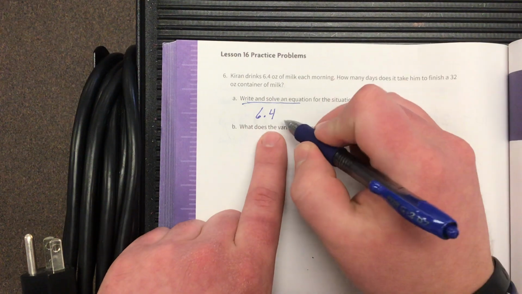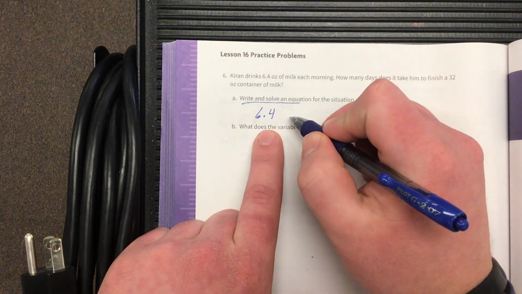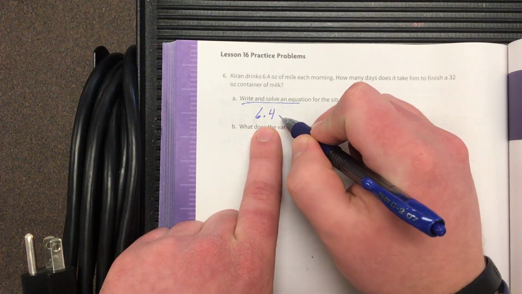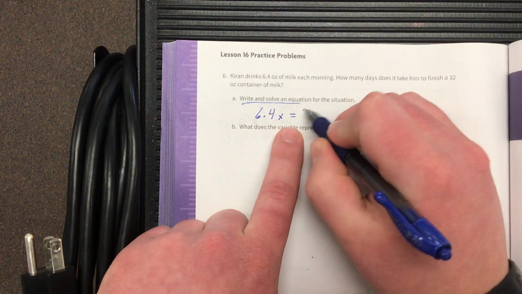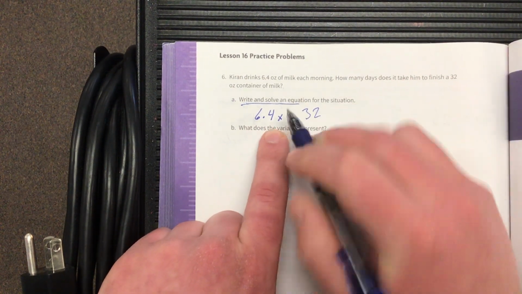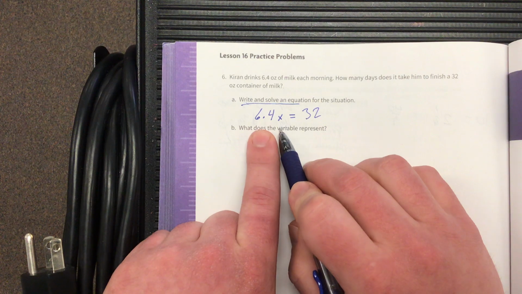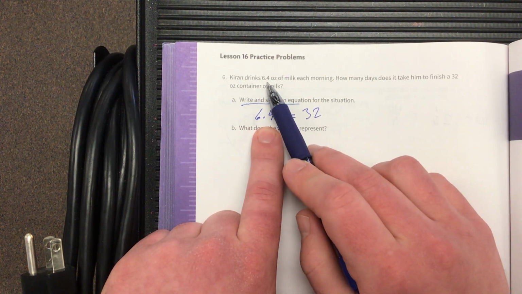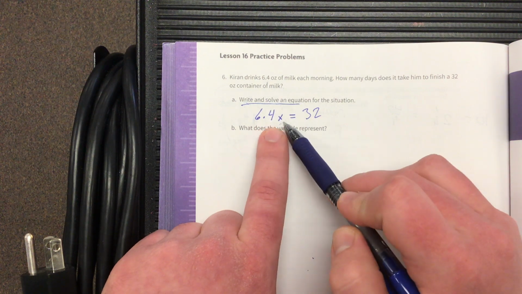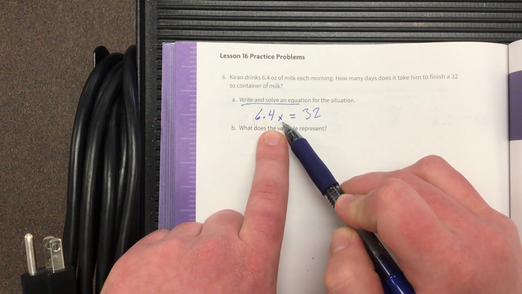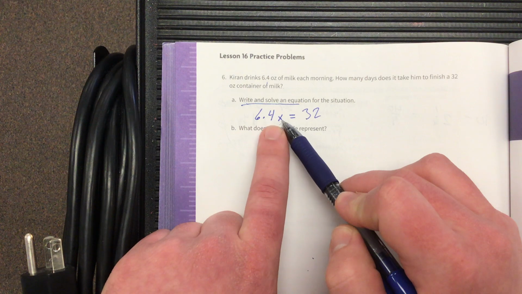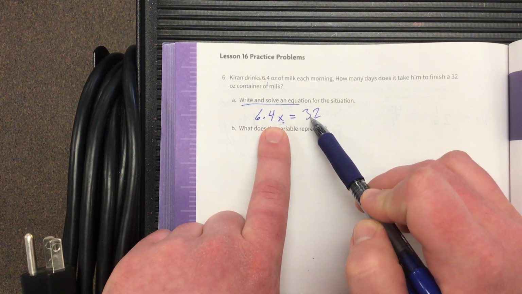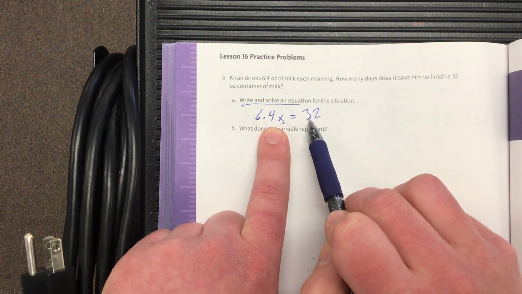Matt? 32 divided by x equals 6.4. That could work. Eventually we'll get there. But we're not going to divide by x. We divide by 6.4, right? So if you have 6.4 times x because he drinks 6.4 ounces of milk, so x would be our number of days. So 6.4 times our number of days to get to our full container of milk.